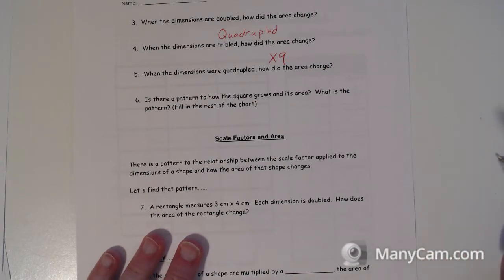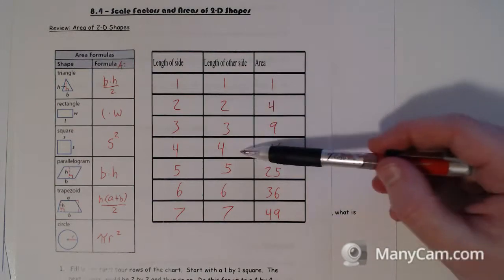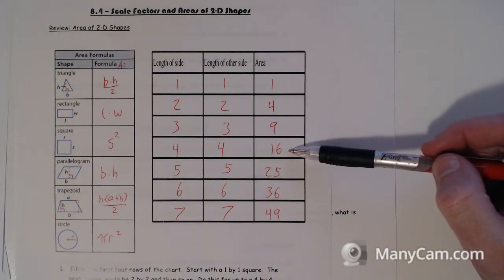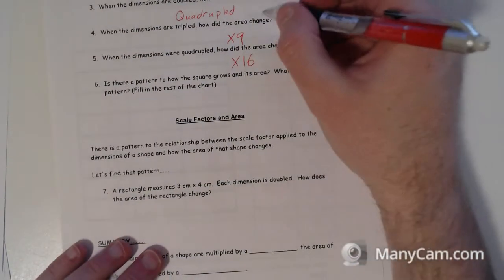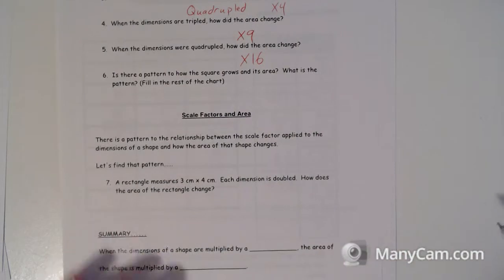If the dimensions are quadrupled, how much is it going to be? Well, 1 to 4 is 1 to 16. Looks like 16 times bigger. That one was times 4, times 9, times 16. Is there a pattern to how the square grows and its area? What is the pattern? Fill in the rest of the chart.